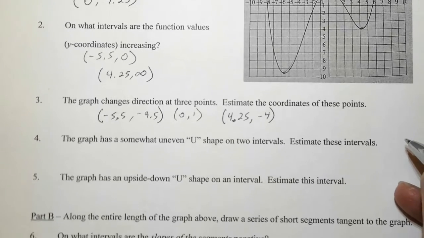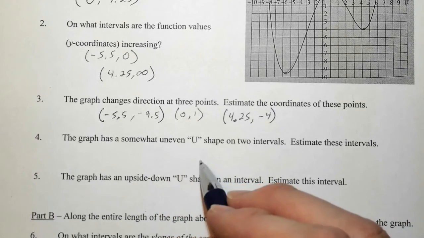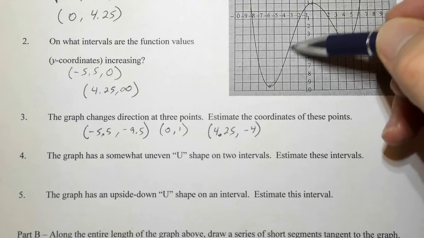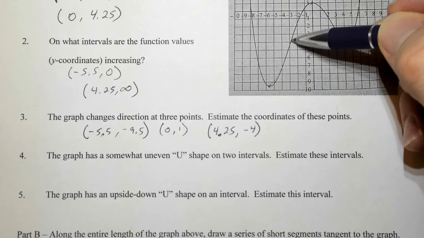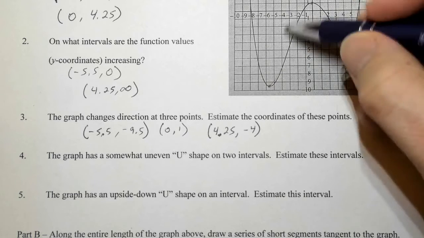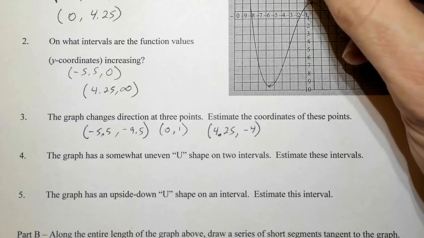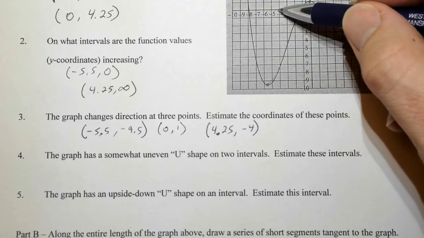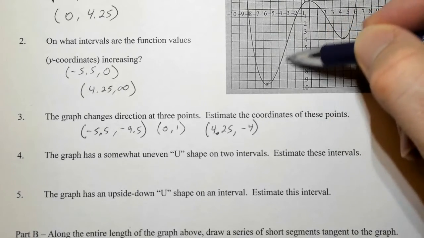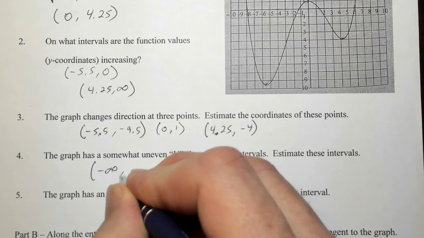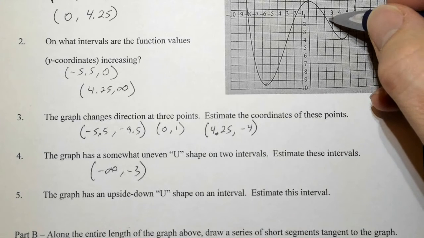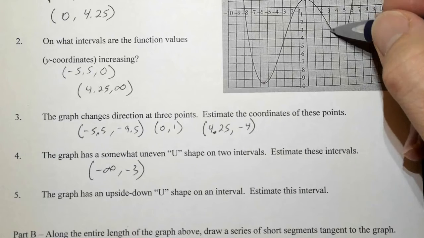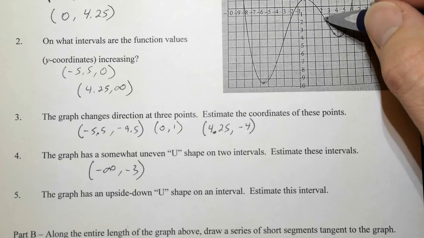Number 4 says the graph has a somewhat uneven U shape to it on 2 intervals. What are these intervals? So a U shape, uneven U shape, basically right there we see a U shape. It seems to stop somewhere in this range. So let's just say it stops right around there. So that would be -infinity until about -3. On those x values from -infinity to -3, we have a U shape. And we also have a U shape from, say, right around here. And that seems to be from about 2.5 onward.